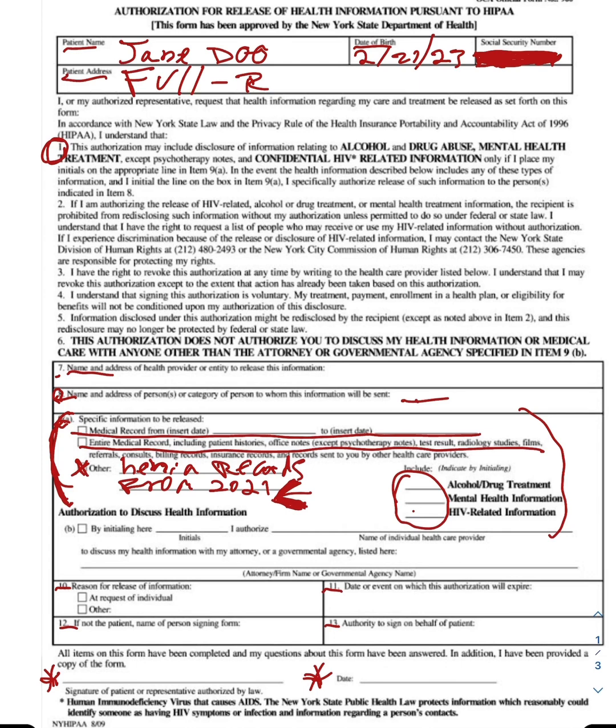You would initial these spots on the form if they are applicable. So if you know that you don't have any of those issues, you don't need to initial, as of course no information found, no information will be released. So no harm, no foul. Okay, so you could leave that blank if that does not apply.